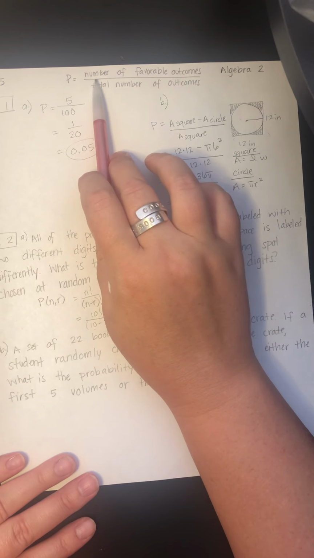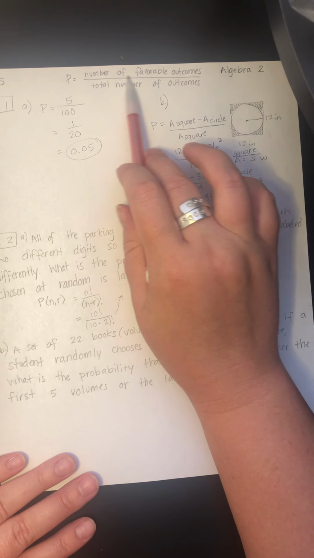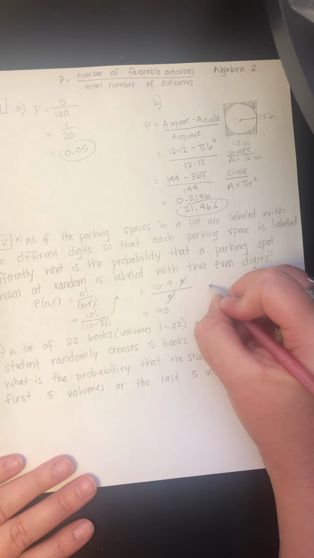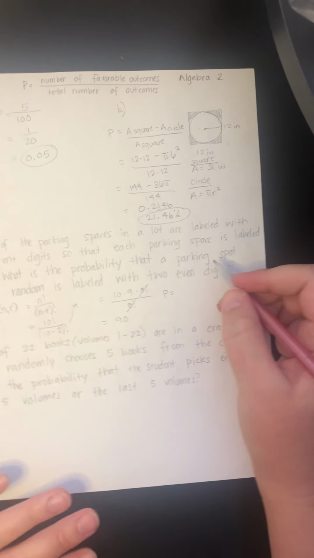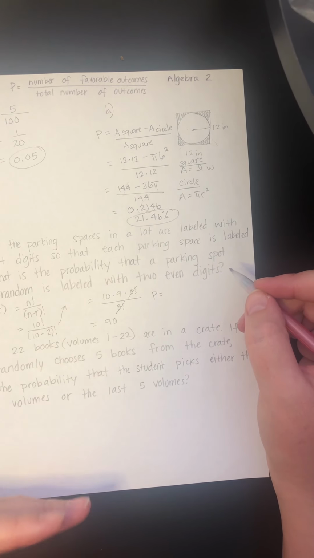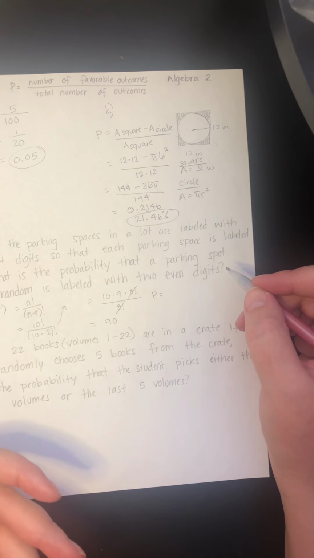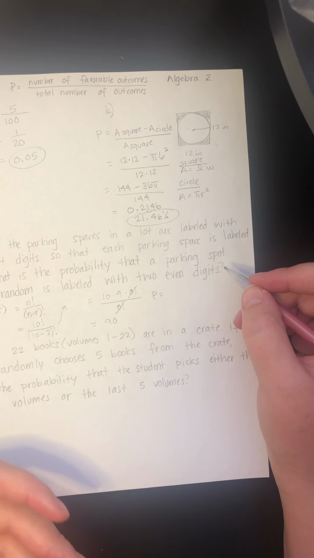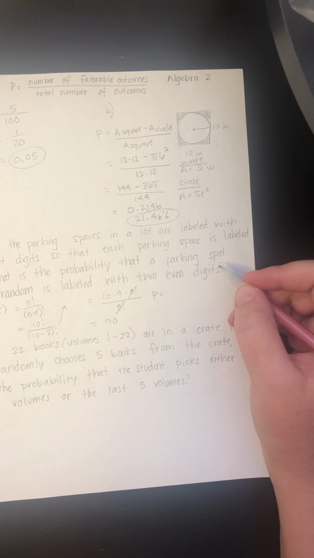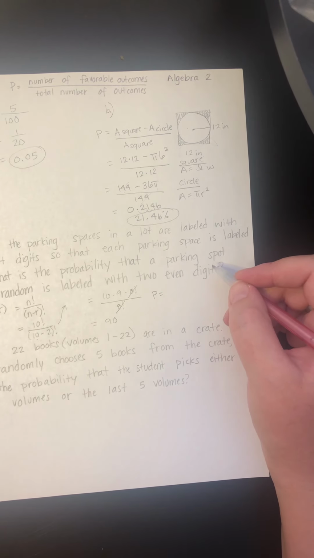That's for permutations. We're going to find out what the probability is. Favorable outcomes. So the favorable outcomes, we have something with 2 even digits. If you pick 0, 2, 4, 6, and 8, those are the even digits from 0 to 10. 0, 2, 4, 6, and 8 can be followed by any other even digit.